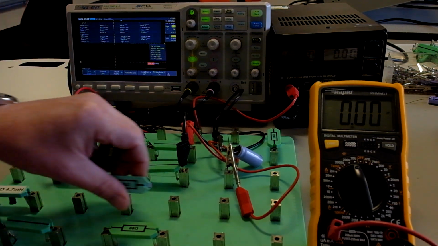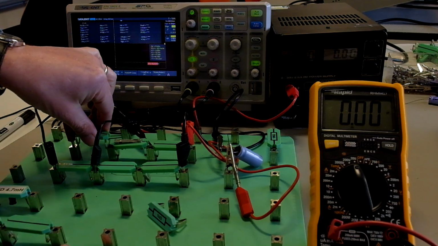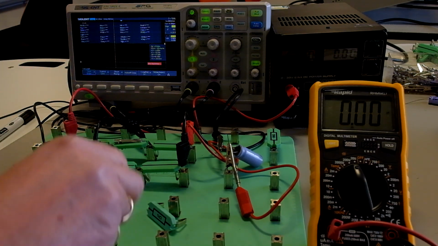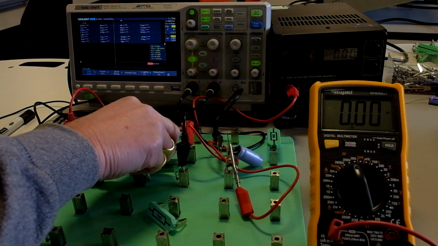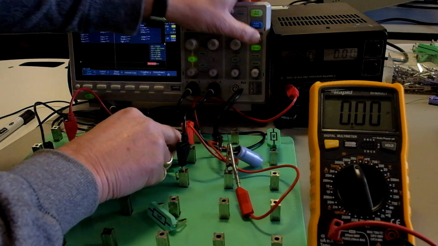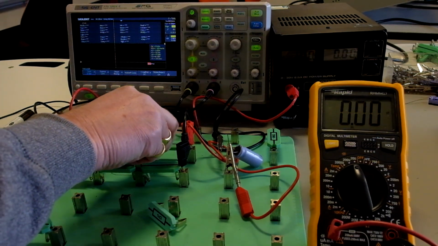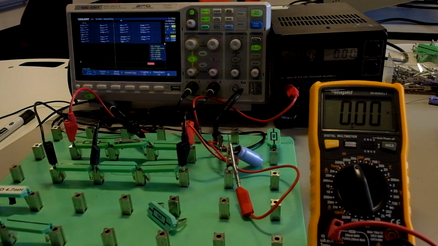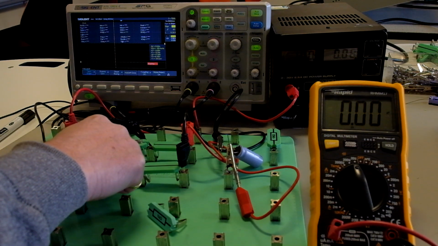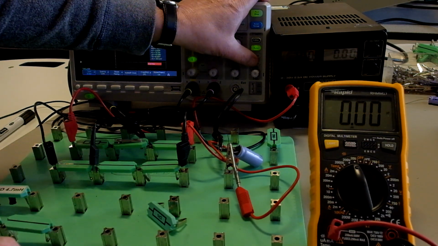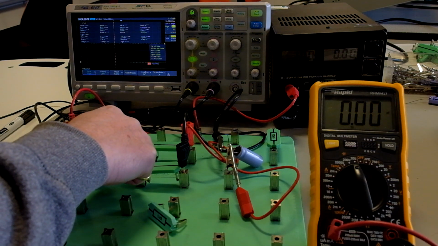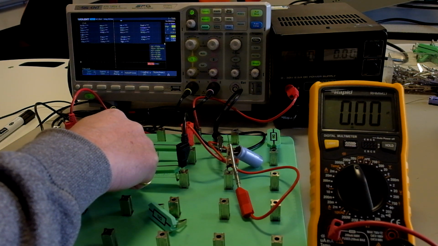We won't do that because that's the wrong value. Let's stick in 68, that's the right value. To get the charge curve, we'll discharge it. Let's put it back onto auto. Make sure we're discharged. What we'll then do is we'll put it onto single and see if we can get the charge curve up.